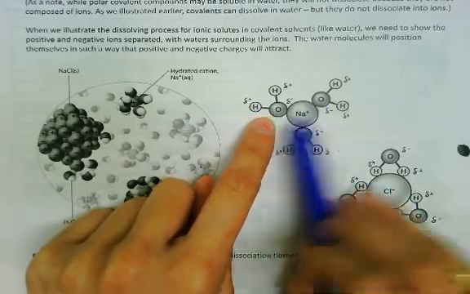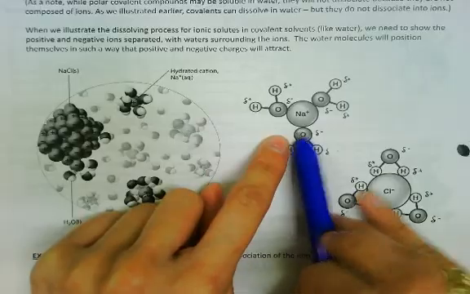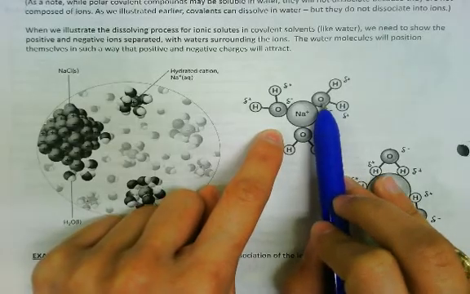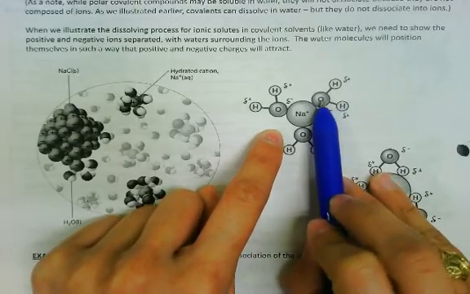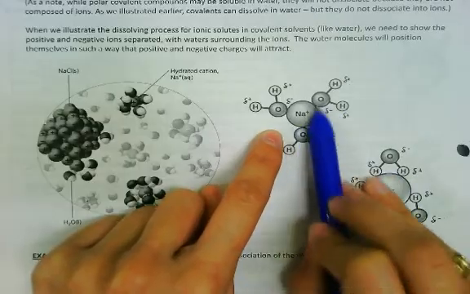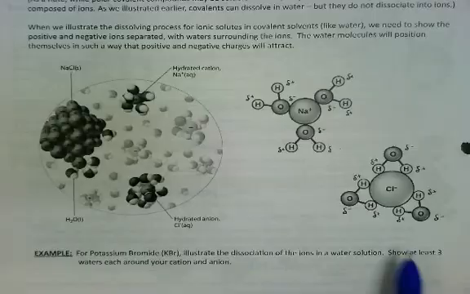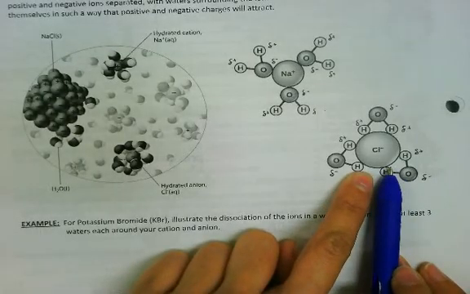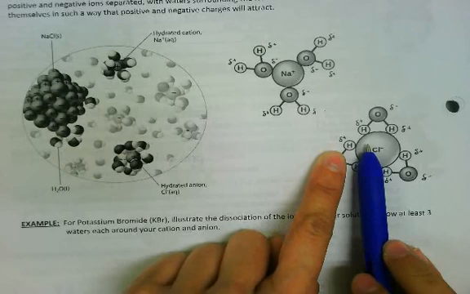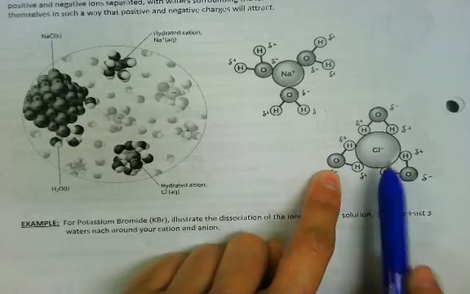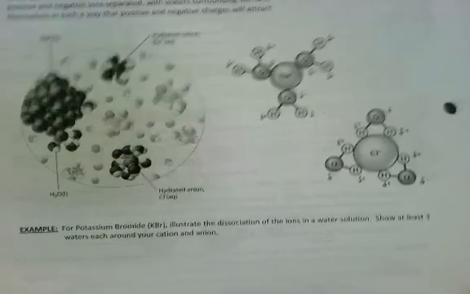The oxygen portion of the water molecules will face the sodium ion, since sodium is a cation, a positively charged ion. The partial negative of the oxygen in this molecule will be attracted to the positive of this ion. Okay? The opposite's happening over here with the chlorine. The chloride ion has a negative charge, and so the partial positive poles of the water molecule will be attracted to the negative chloride ion.